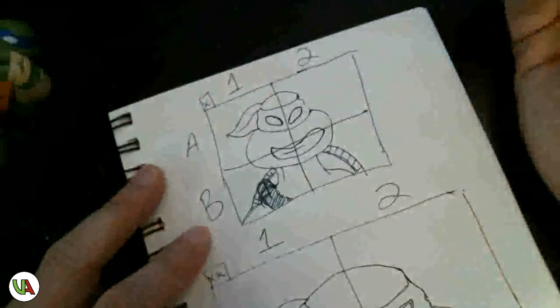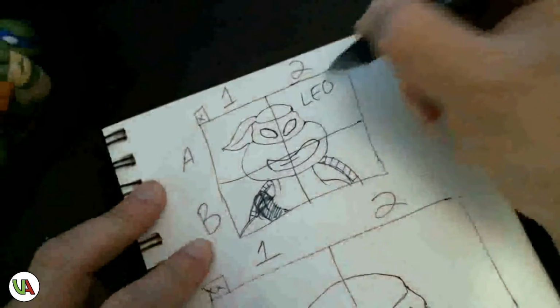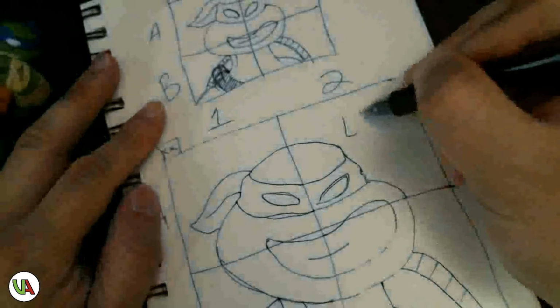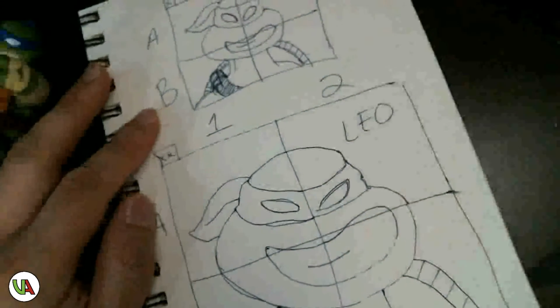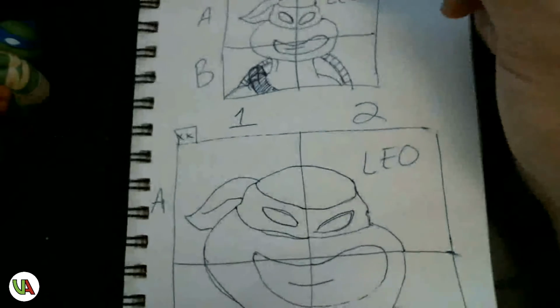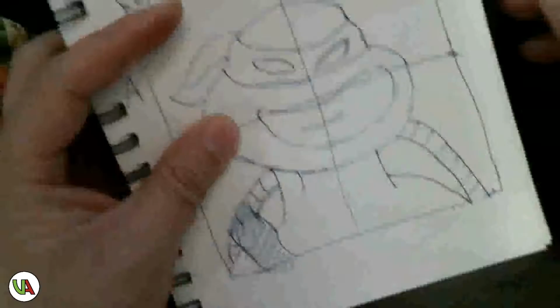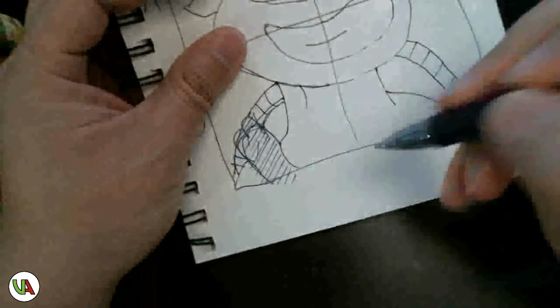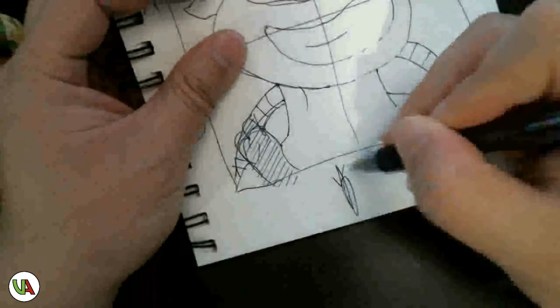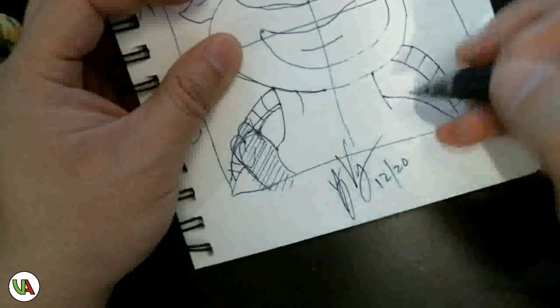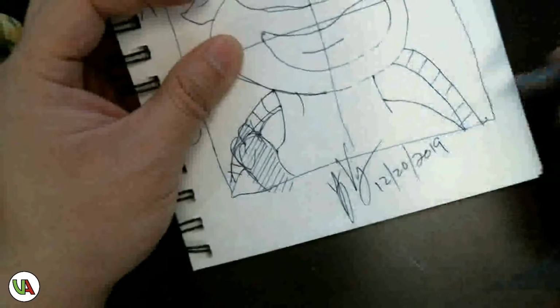To let him know that he is Leo, you can either draw a sword or just write his name. I'll just say Leo. So you could just say Leo. This is just finish up the grid style, Leo, and there you go. And always don't forget to sign your name and date it. Today's the 20th, 2019. Okay, so and that's it, guys.